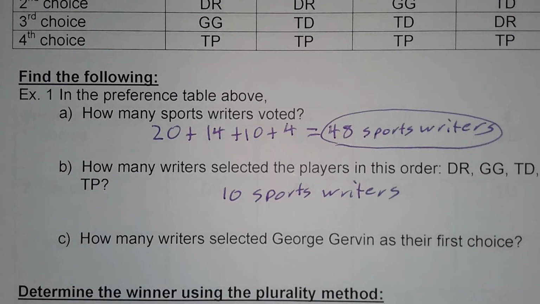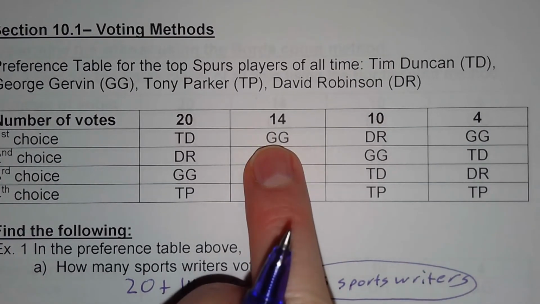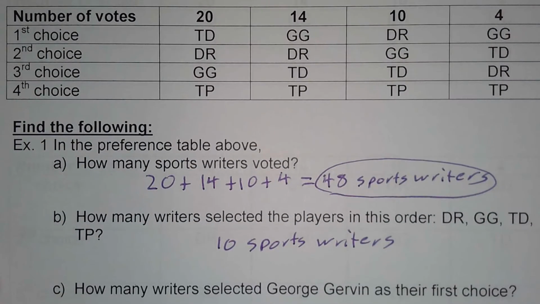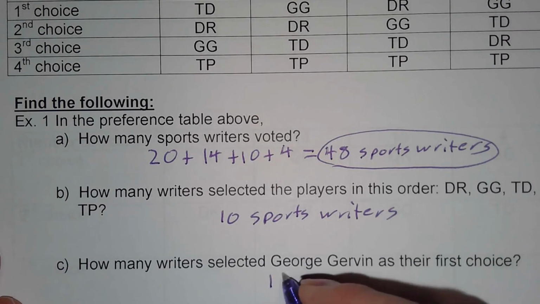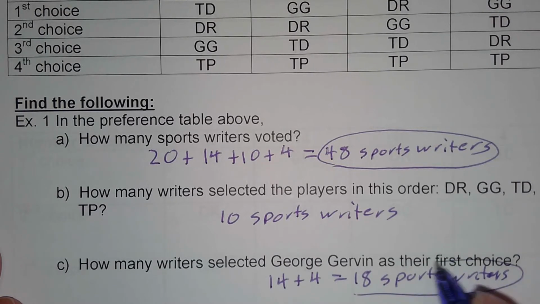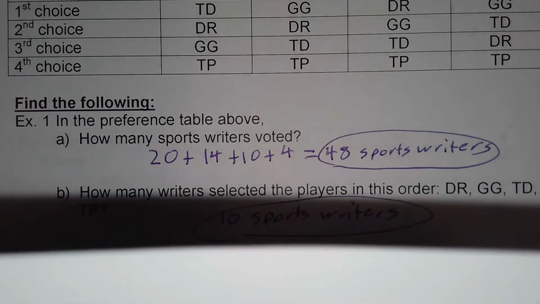And then see how many writers selected George Gervin as their first choice. Well, there's 14 here, and then another 4 here that have George Gervin on top. So that would be 14 plus 4, which is 18. All right, so let's go back to our handout.